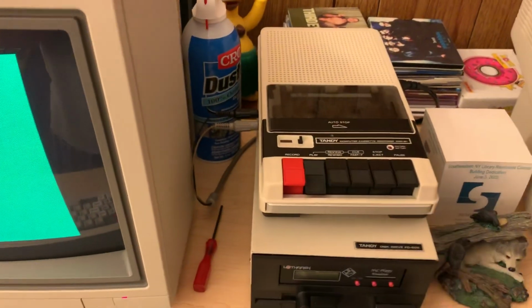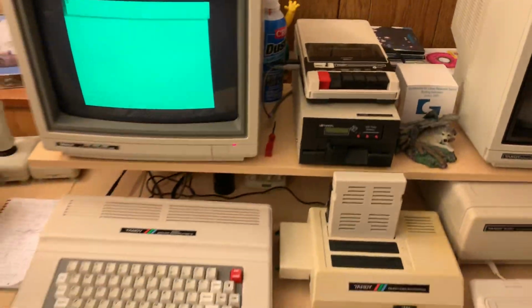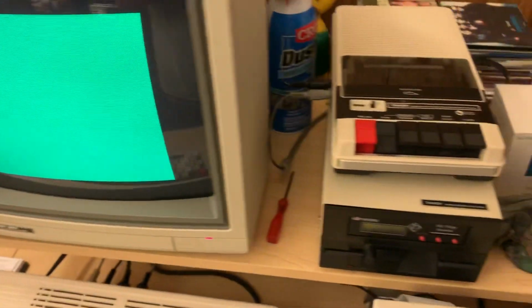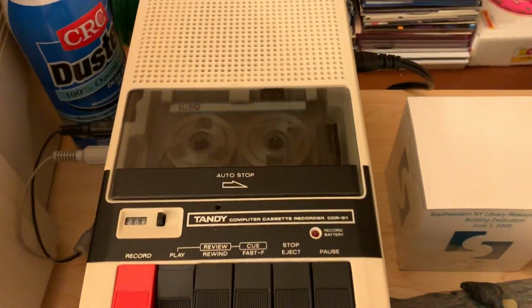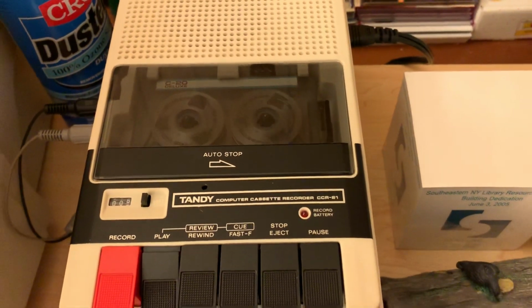Okay. Go. Okay. Let's see how it does this time. Searching. Okay, we found it again. Let's see how far we get. All right, the flashing F means we're successfully reading data. Cassette recorder spinning and spinning. And we're flashing and flashing.